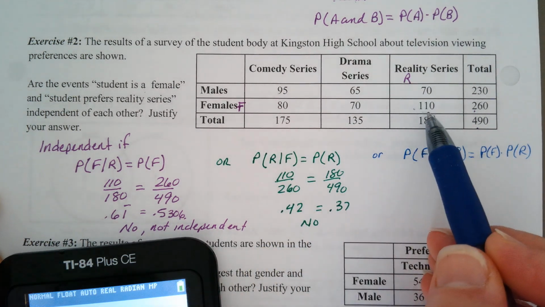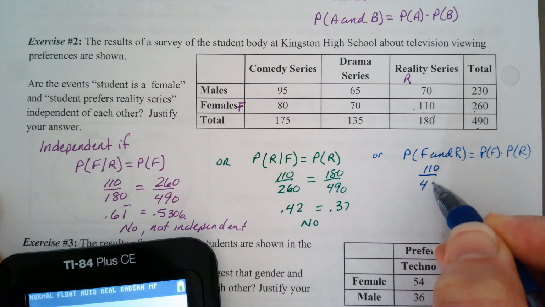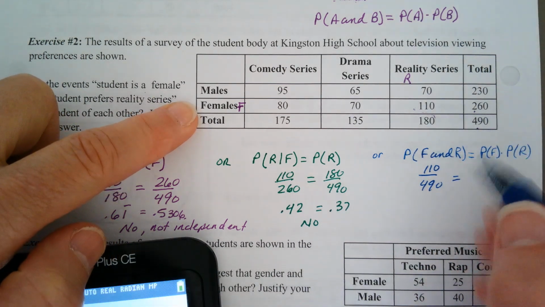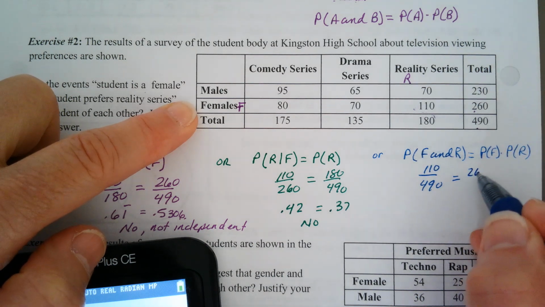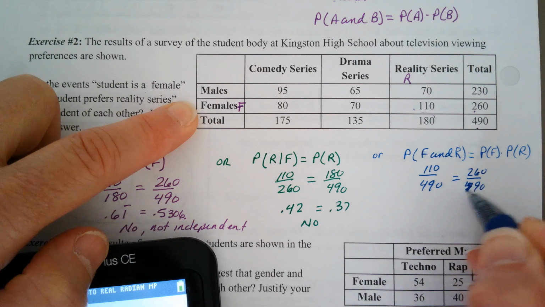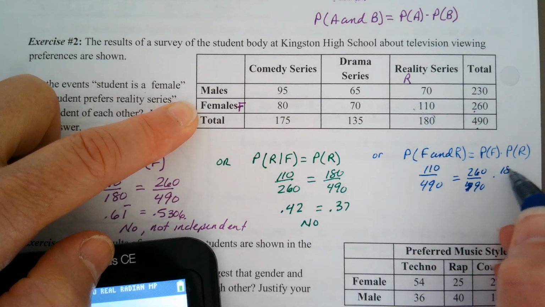And the probability of female and reality: female and reality is 110 over the total, 490. Does that equal the probability of female, which is 260 over 490, times the probability of reality series, 180 over 490?